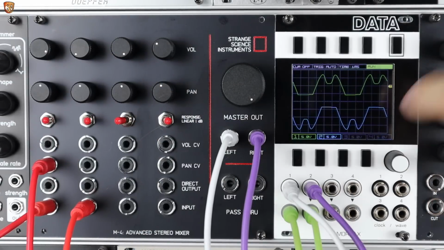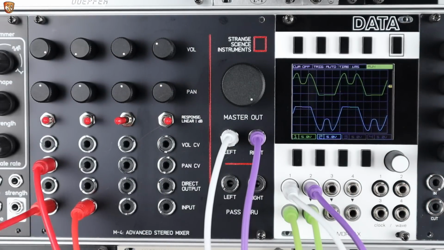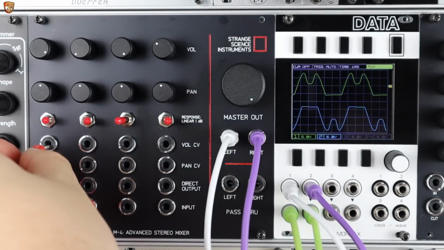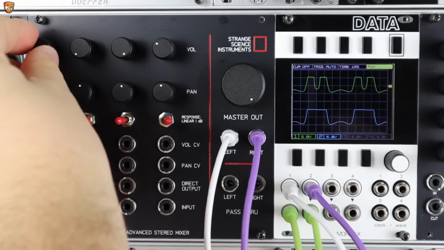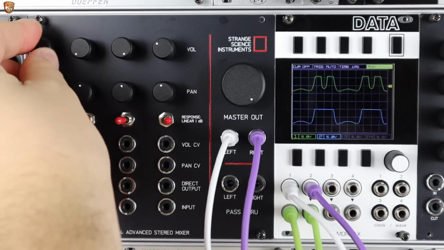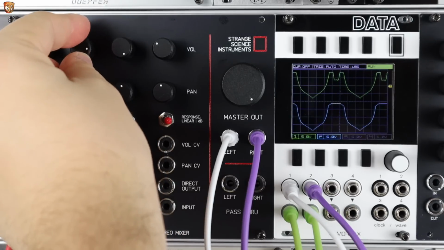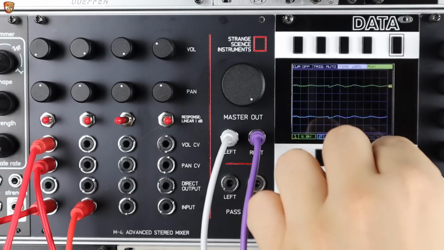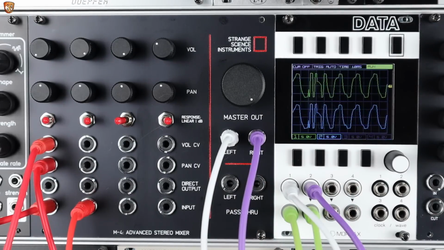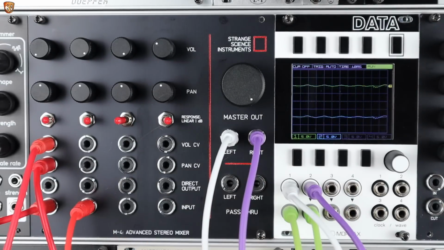This is just the left and the right outputs, I should say. Volume CV mod as well. So there's plenty of wave shaping. Now I'm going to change the actual input source to be a simple drum beat. Fairly simple, that's just on channel 2.